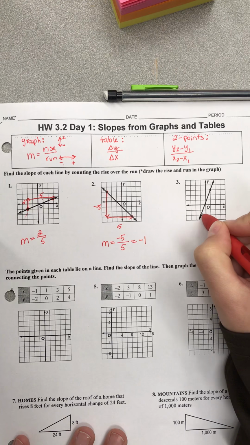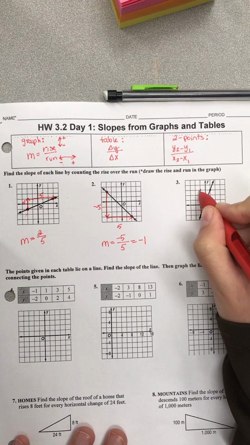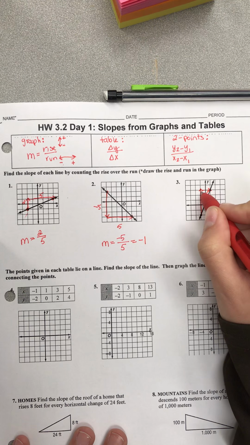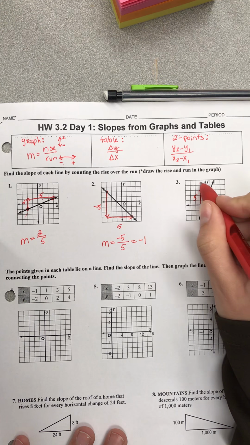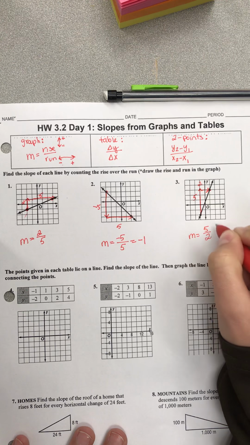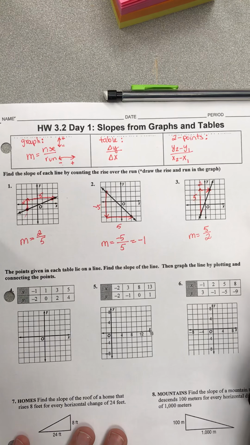And then number 3, you want to count rise over run. So I have to go up and to the right. So this is up 1, 2, 3, 4, 5, and right 2. So my slope is 5 over 2. You always want to leave your fractions as improper fractions. Never change them to mixed numbers.